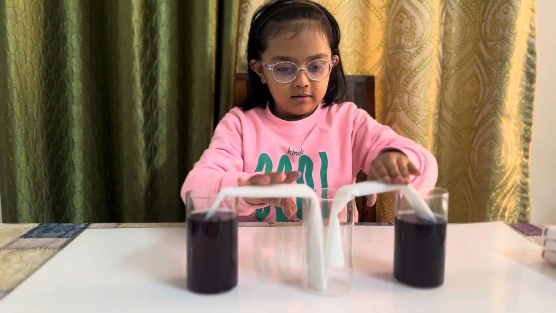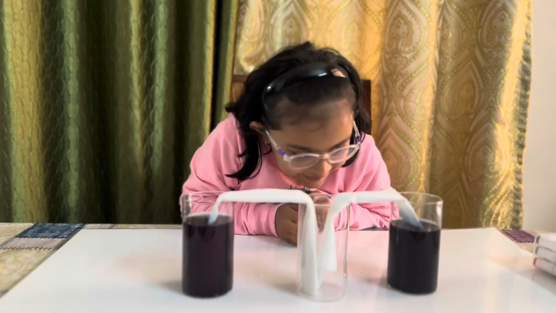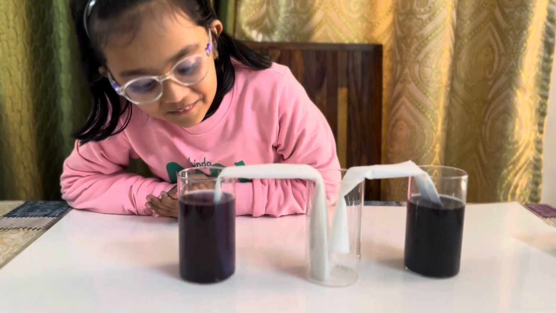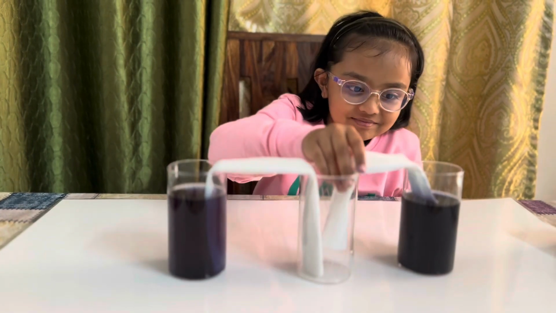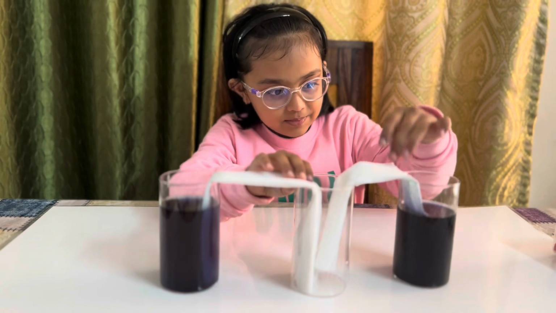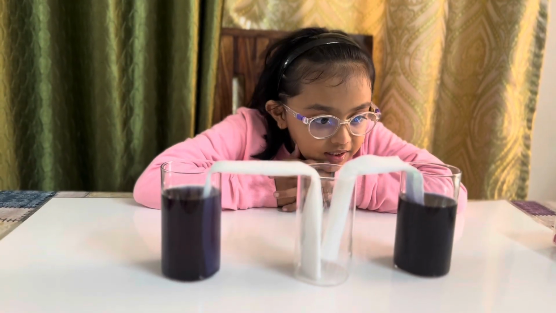And spell a magic for me. Abracadabra, gilly gilly choo. And wait. What's this? Nothing's happening. No, magic takes time. This is the science magic. This science magic takes time. Don't touch it now. Please don't touch it. And wait.